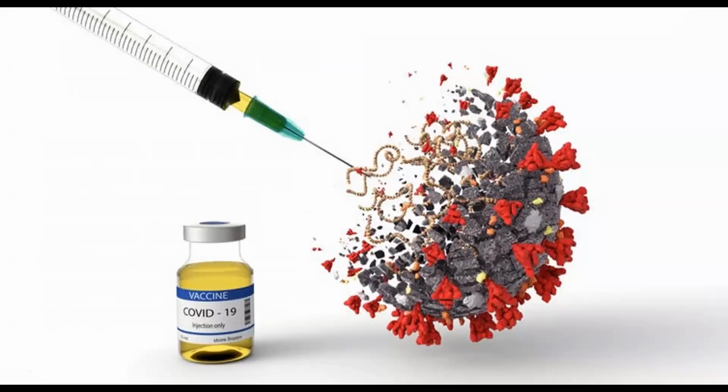Remdesivir, Vaccination. Tama ba ako ng pronunciation?